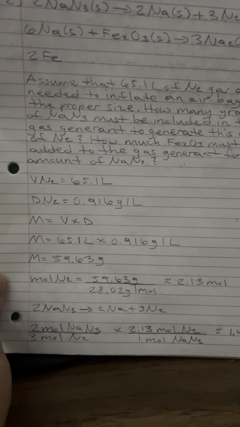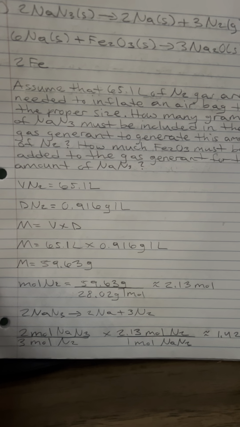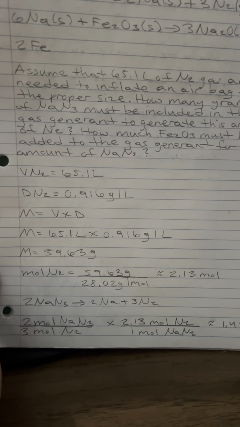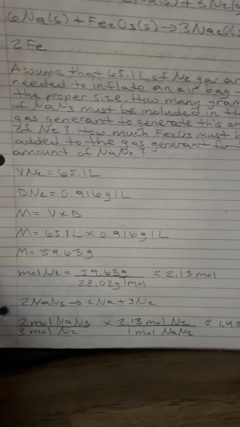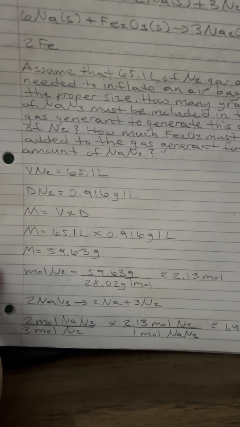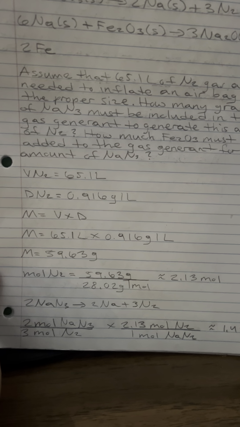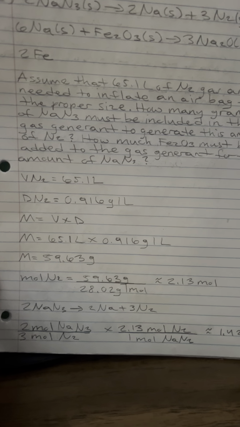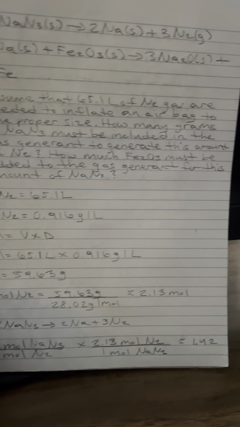Now you write 2NaN3, which is equal to 2Na plus 3N2. So you have 2 moles of NaN3 over 3 moles of N2, times 2.13 moles of N2, because it's literally 2 over 3, over 1 mole of NaN3, which is about 1.42.